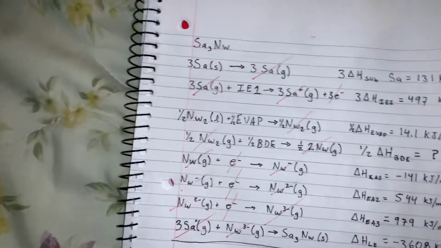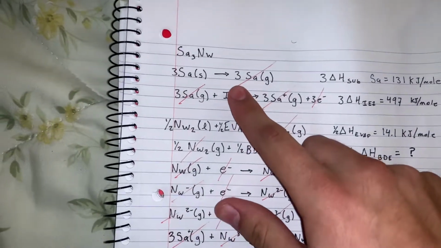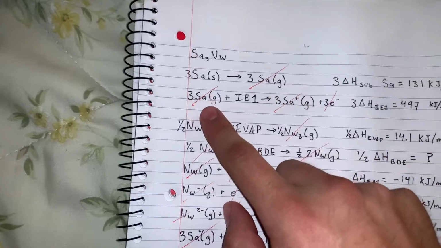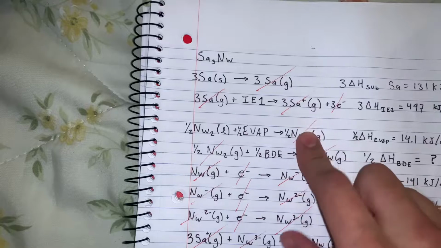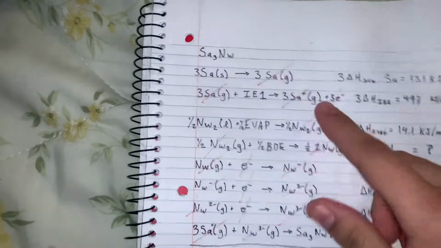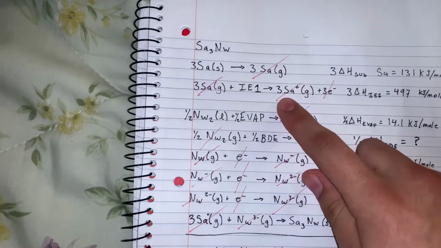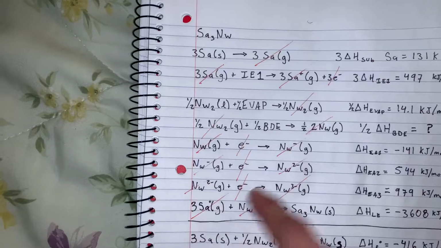I'm going to cross off the 3 Sa gas with this. And I'm going to cross off the 3 Sa anion with this one.